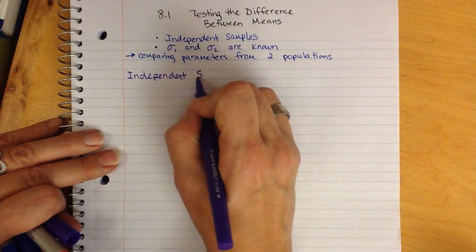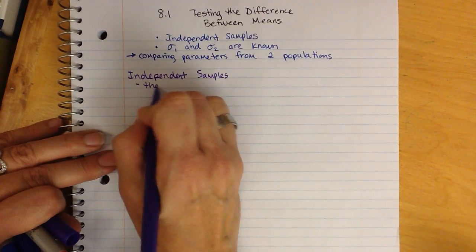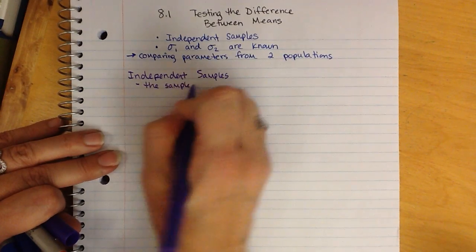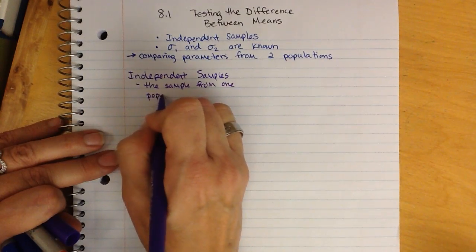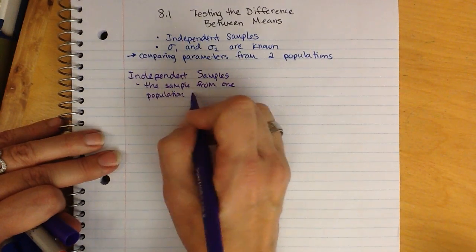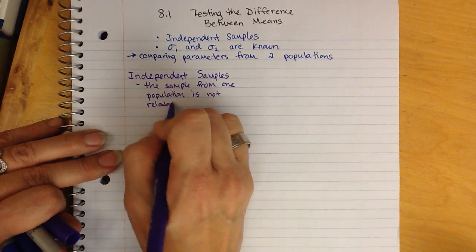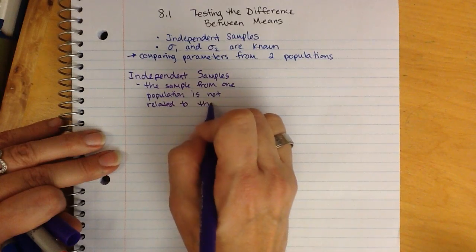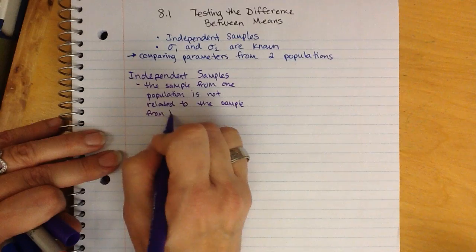So independent samples means that the sample from one population is not related to the sample from the other population.